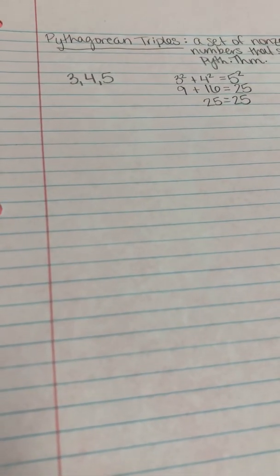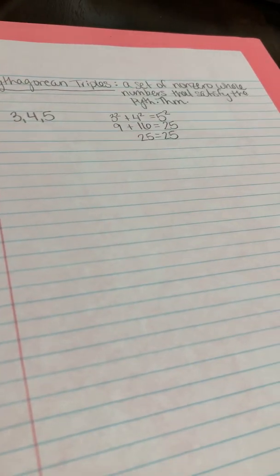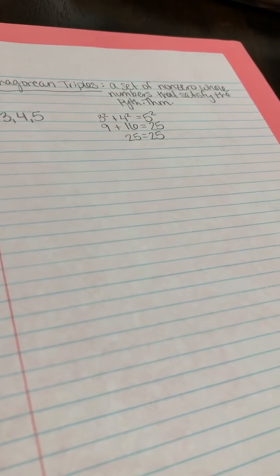So a Pythagorean triple has to be whole numbers that are non-zero, just meaning it can't be zero, that satisfy the Pythagorean theorem, meaning that when you substitute those values in, it becomes a true statement of the Pythagorean theorem. So the question you're going to practice is: is this a Pythagorean triple?